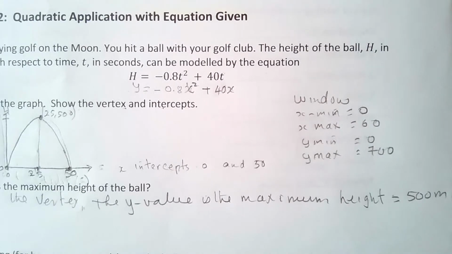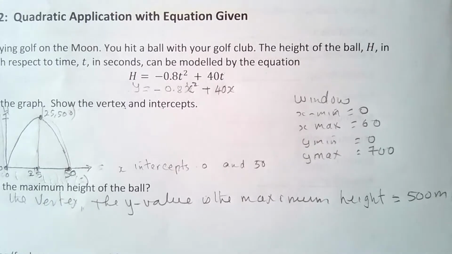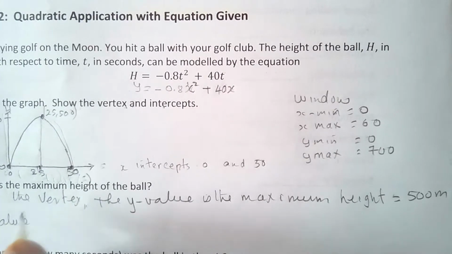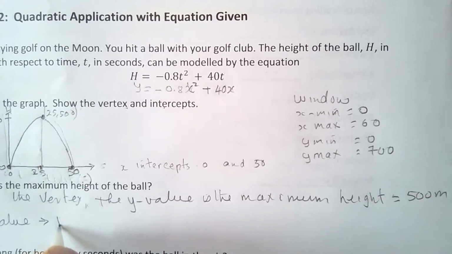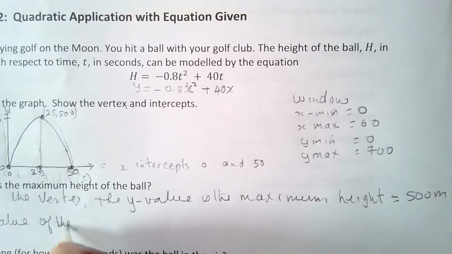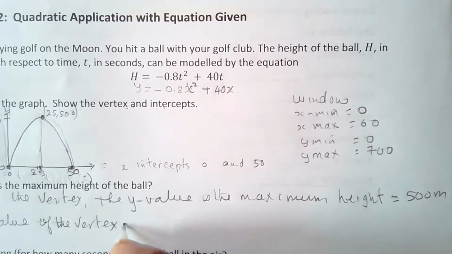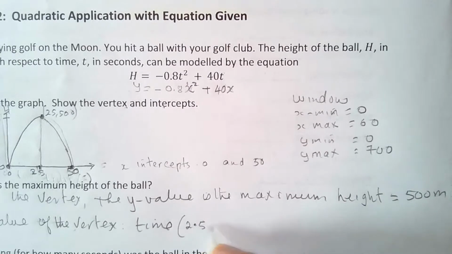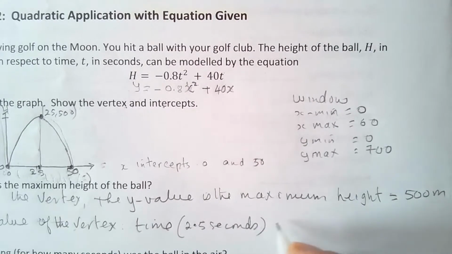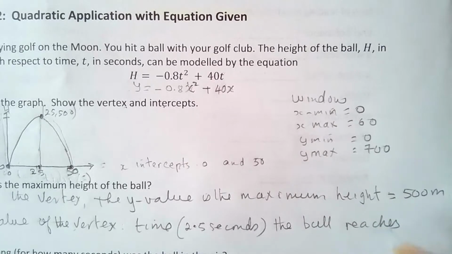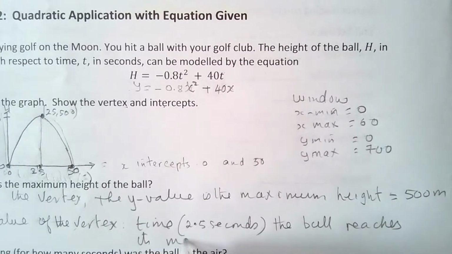Now the x value of the vertex gives you the time, in this case 25 seconds, the ball reaches its maximum height.